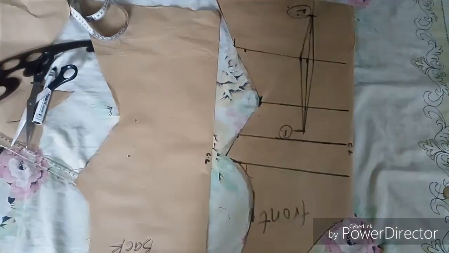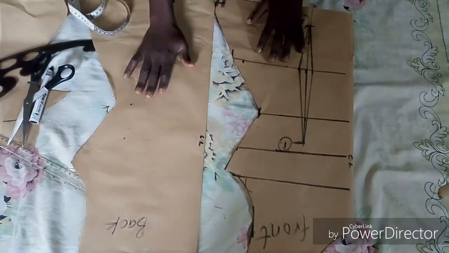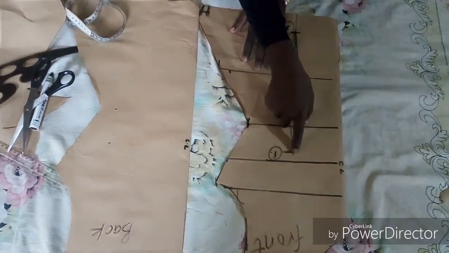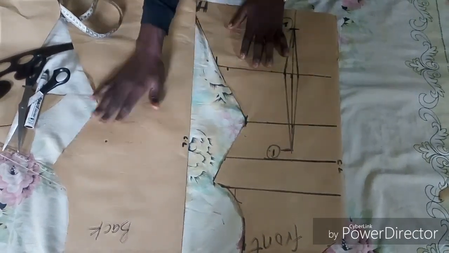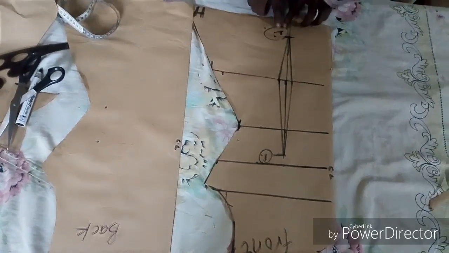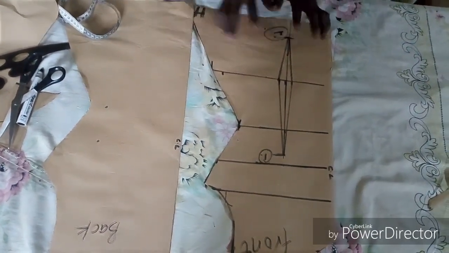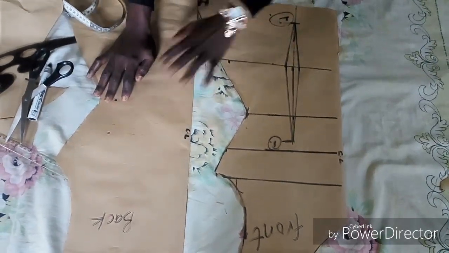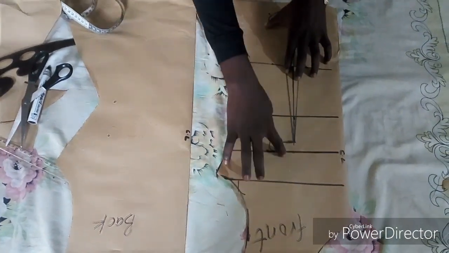So when I want to take in the dart for the back panel, I'm going to move this 1 inch I came down at the front panel. The dart for the back panel is going to start exactly at this line, and I'm not going to move up here at the 2 inches. So that is the only difference. Apart from the armhole, the only difference between the back panel and the front panel is actually the dart.